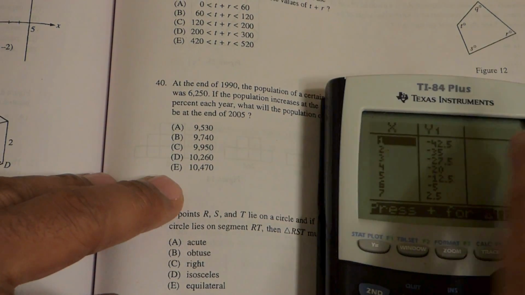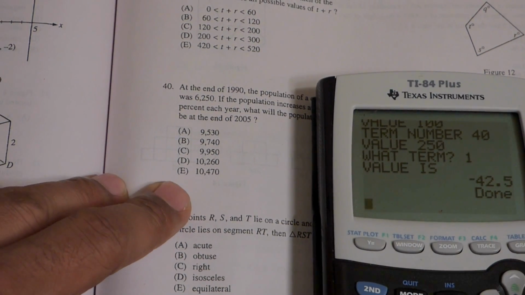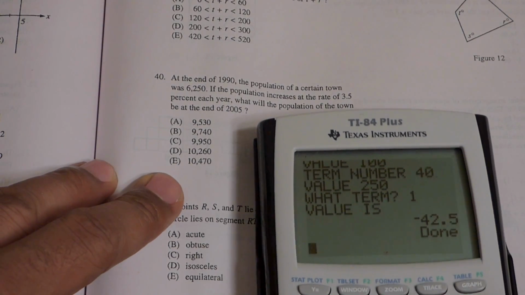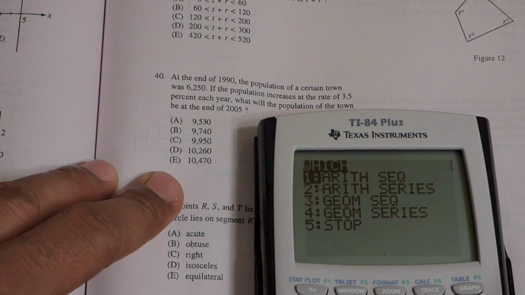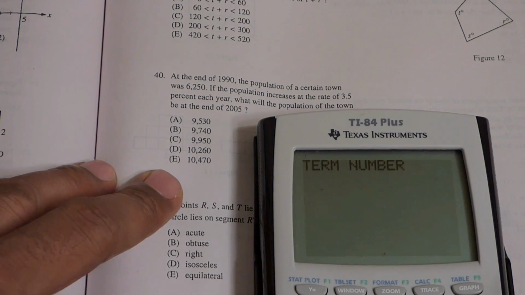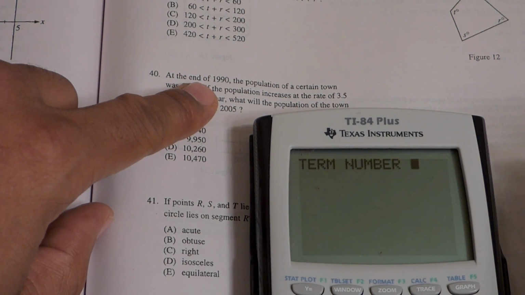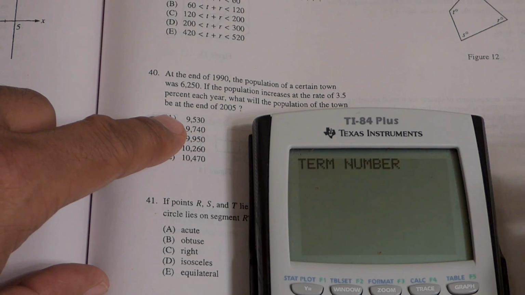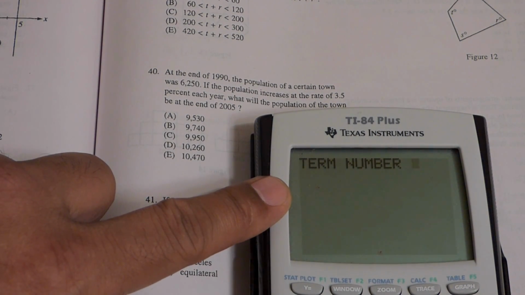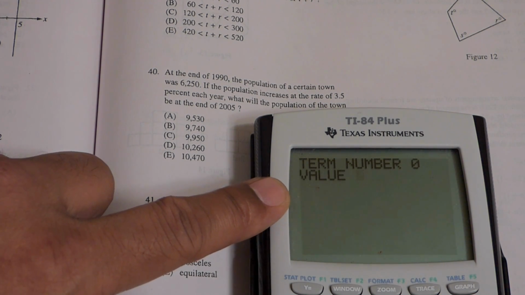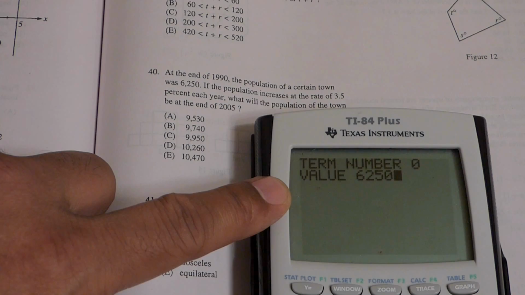So I'm going to use the program again, and I'm going to press enter. It doesn't have any variables, so I'll press option 1. And in this case, we're dealing with a geometric sequence, so I'm going to choose option 3. And so it says at the end of 1990, there was 6,250. So that's our initial value. That's when we start. So I'm going to say the term number is actually 0, okay? So then I'm going to put in 6250, right?